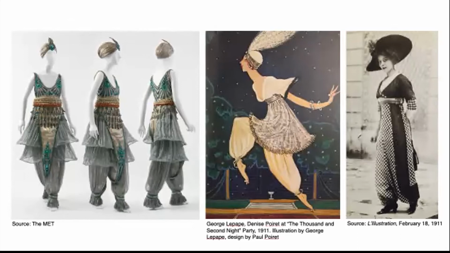Spurred on by the enthusiastic reception of the Ballet Russe, who performed first in Paris in 1909, Poiret designed theatrical fashions. His designs played with Eastern influences and vivid color combinations. He would often use his wife, a willing volunteer, and her name was Denise, and she often was called a living, walking mannequin of his designs, and that's her there on the right.